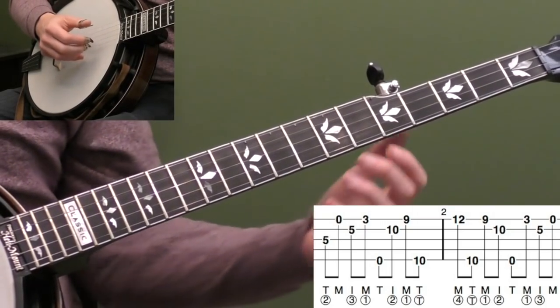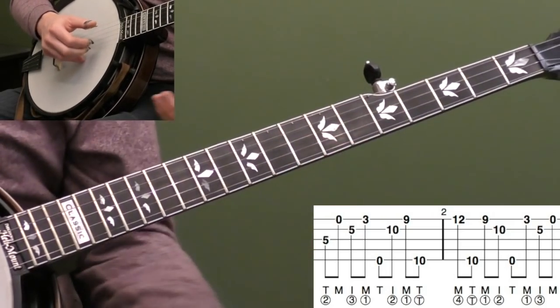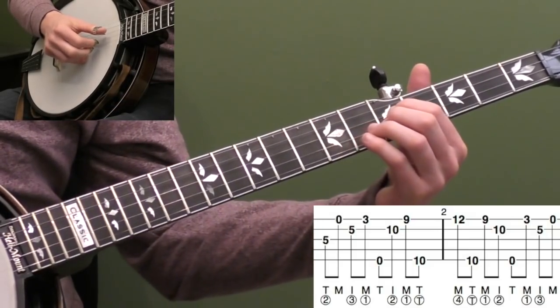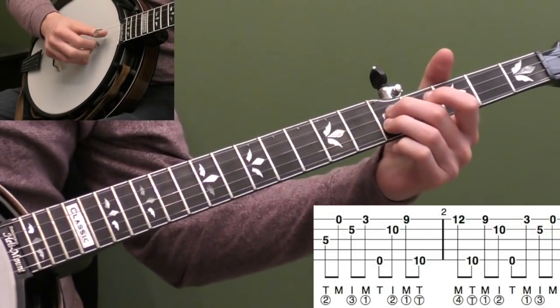It's kind of like sliding into home plate. You know, if you get that last note, you're safe, right? So that's kind of what I think of. So just work these different positions.